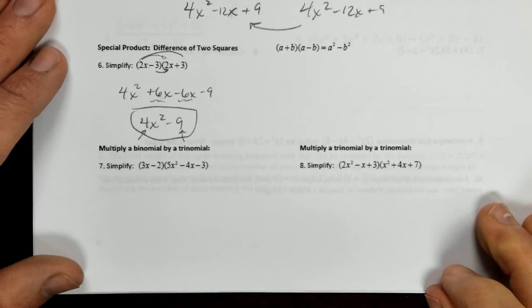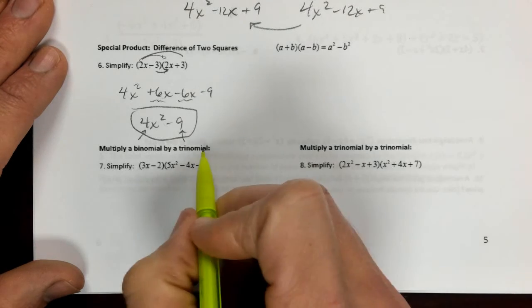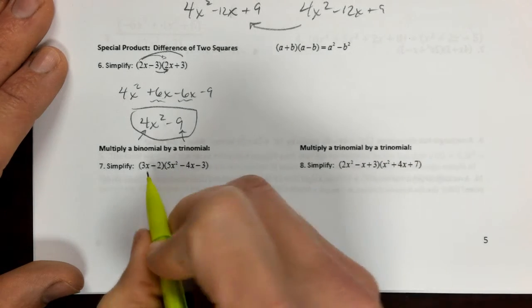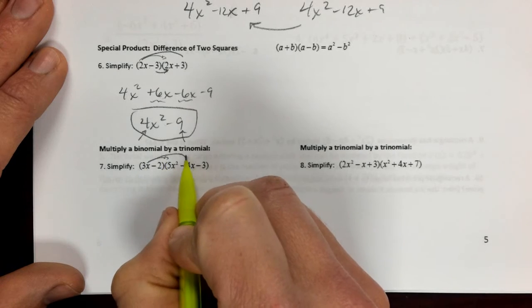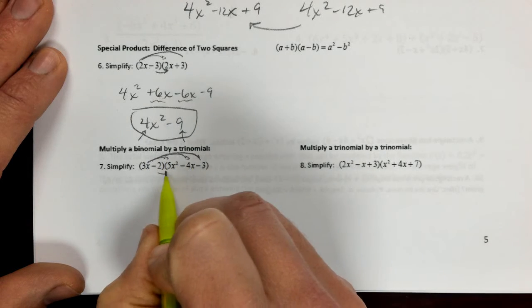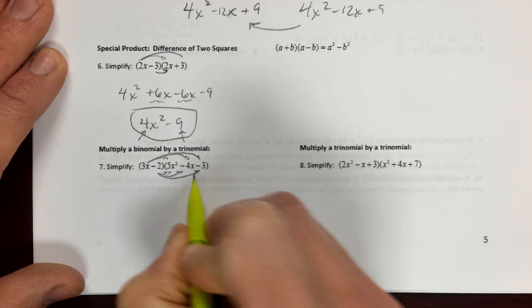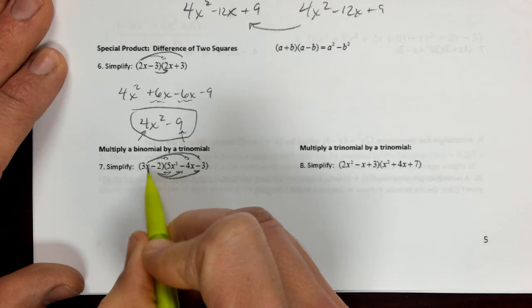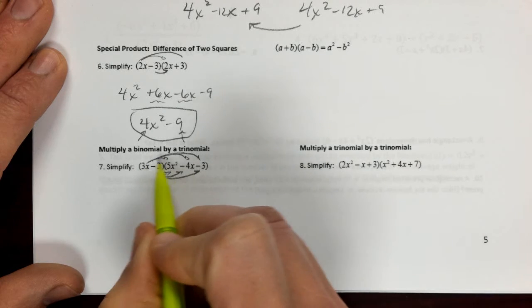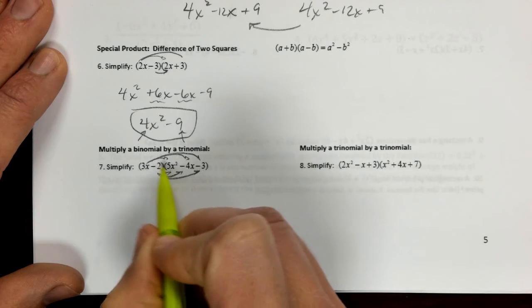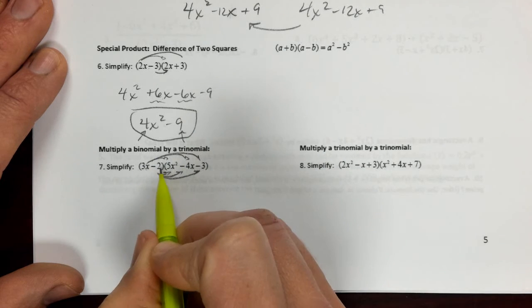Look at number 7. We're going to multiply this binomial to a trinomial. Again, all we're doing is we're distributing. So this 3x needs to go to all three of these terms, as well as the negative 2. So we're going to take every term inside this first parentheses and distribute it to the second parentheses. We're going to take every term, right? So the 3x and the negative 2.